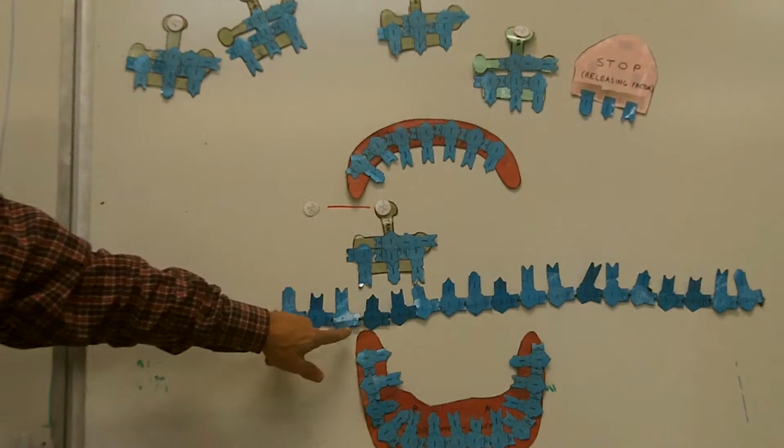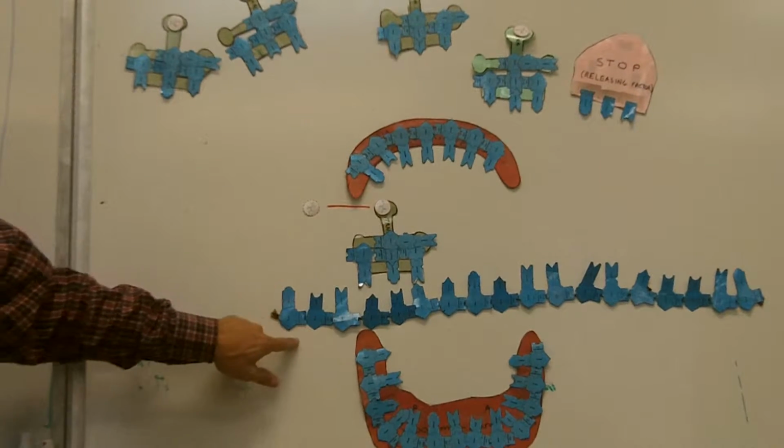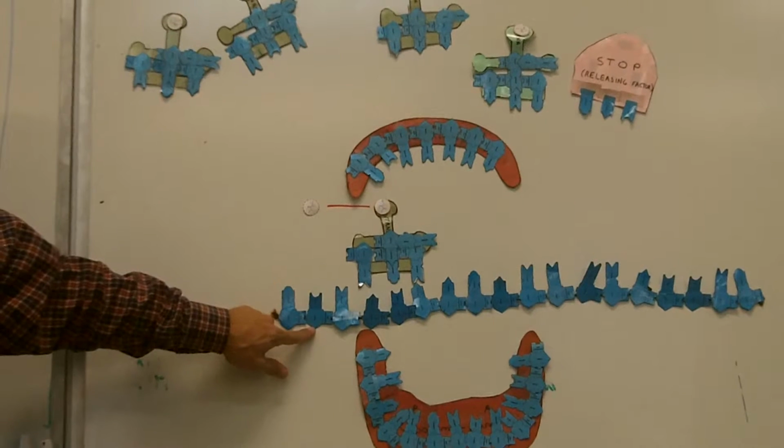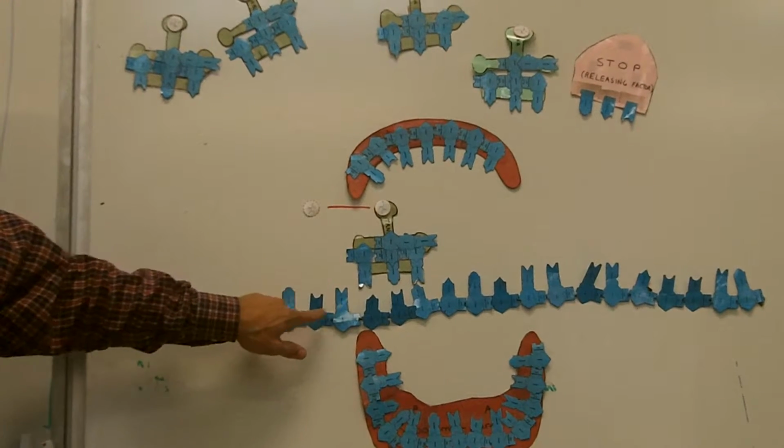Now, does anyone know what this first codon in every protein is called? Start codon. And do you know what the letters are for the start codon?